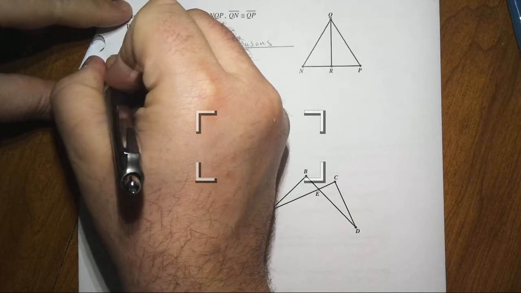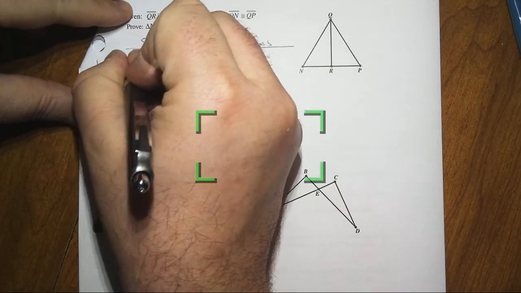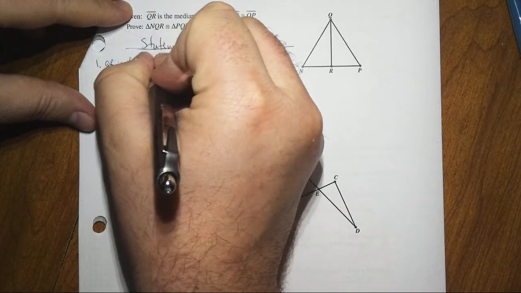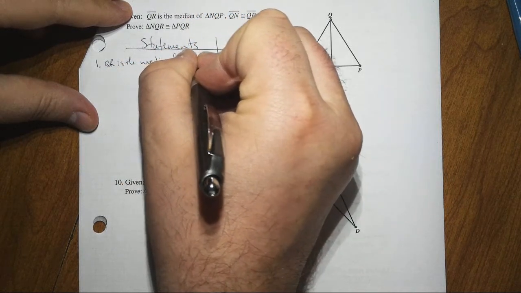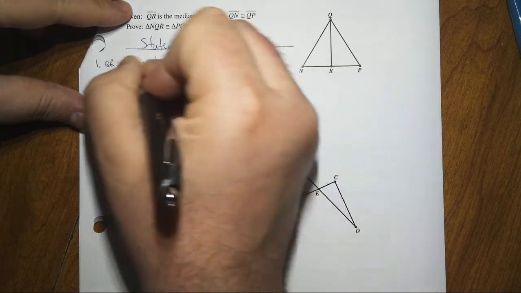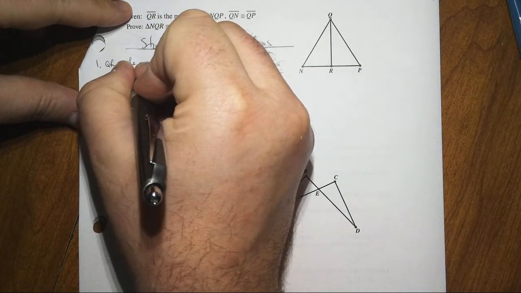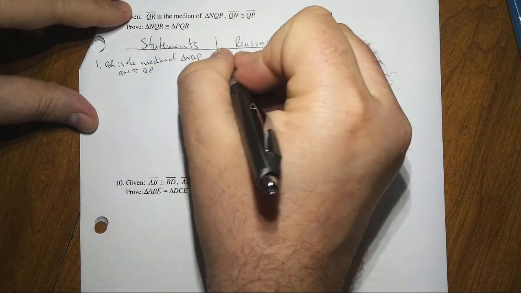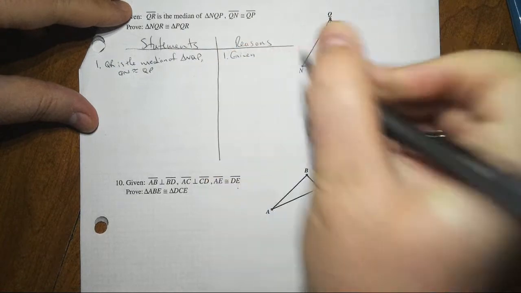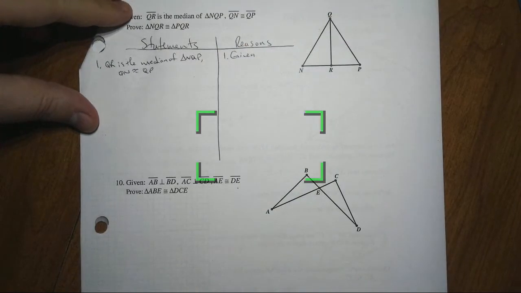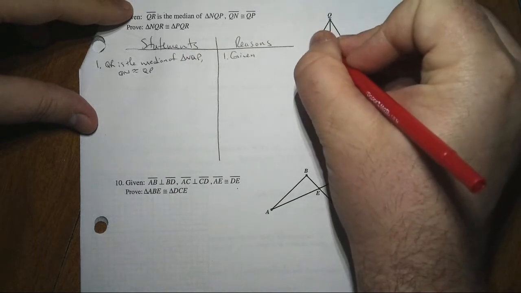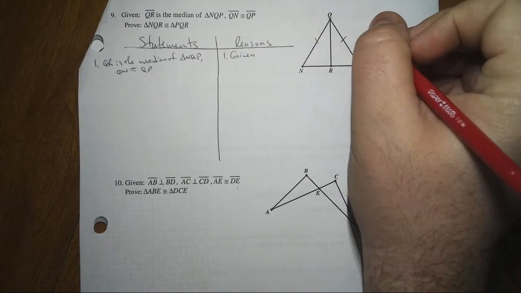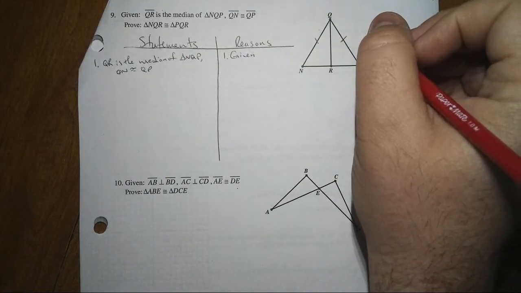So givens. So there is the median of triangle QP, and QN is congruent to QP. All right, and we go to given. Okay, so we're immediately going to mark down anything we know is congruent. So we know that QN and QP are equal. Okay, we got that down.